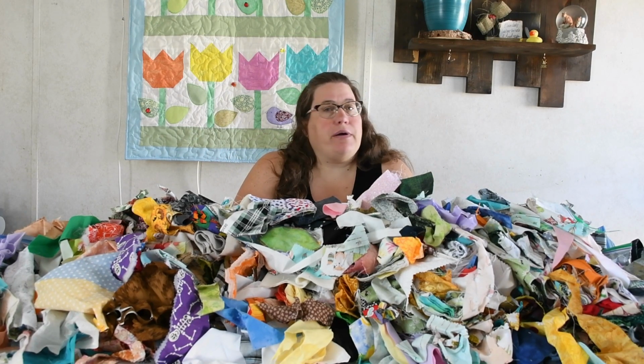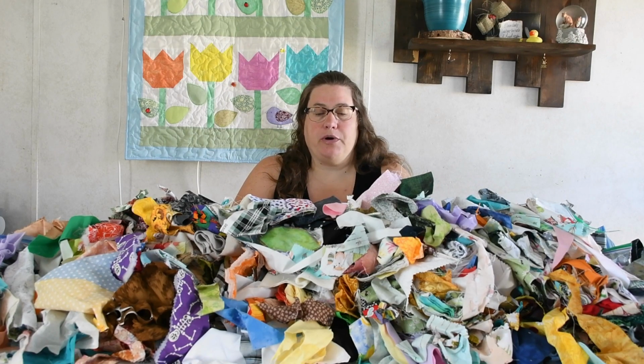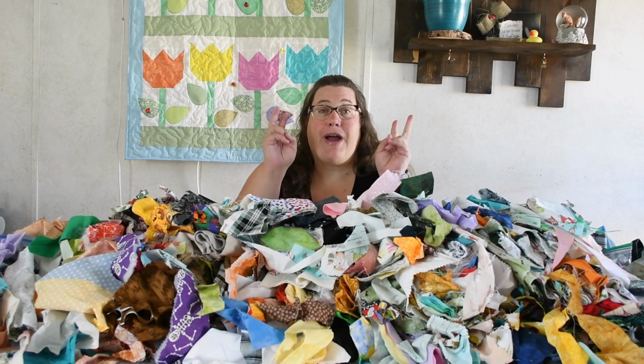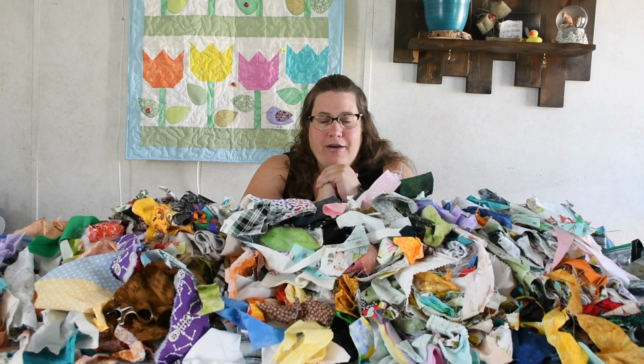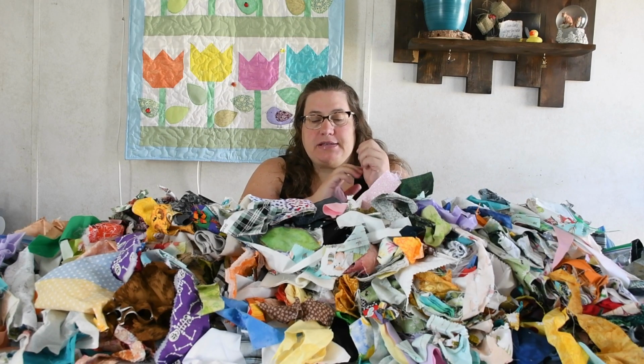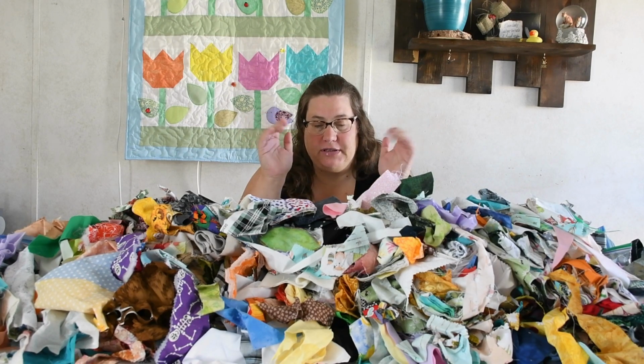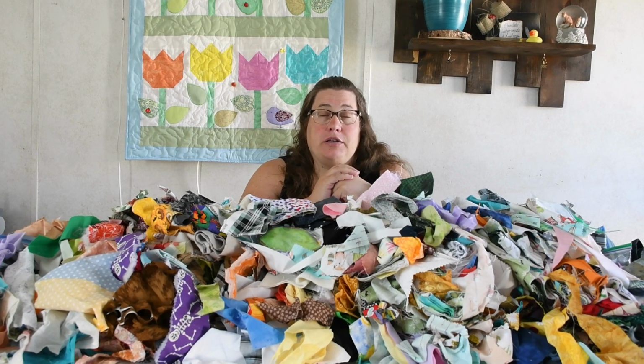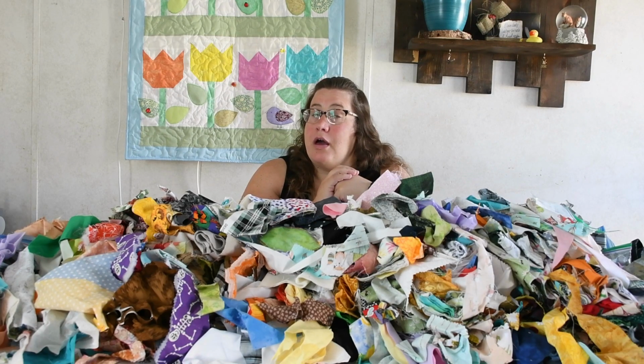The first one we're going to talk about is Crazy Quilt. A crazy quilt is a type of quilt that became popular in the late 19th century. It is known for its irregular shapes, asymmetrical designs, and the use of a wide variety of fabric. The name crazy, which we all as quilters know we are, refers to the seemingly chaotic arrangements of fabric, often in odd shapes and sizes. Here are some key features of a crazy quilt.